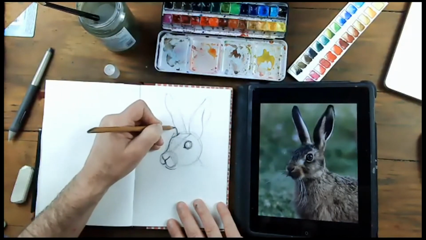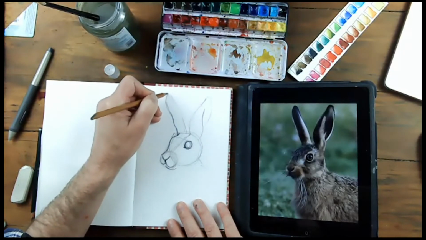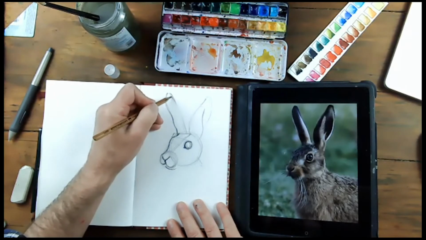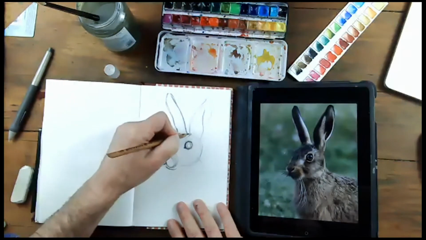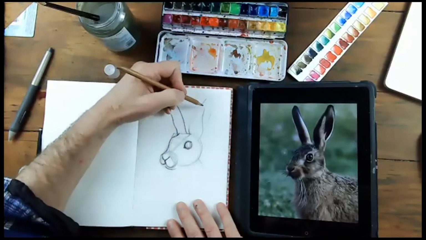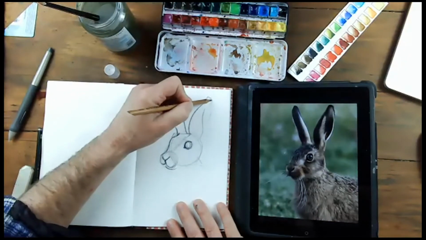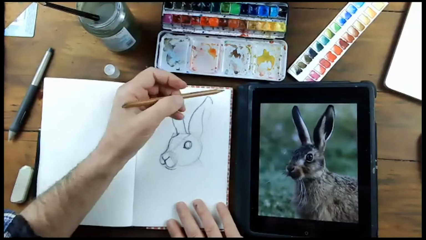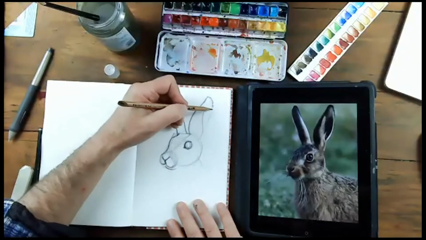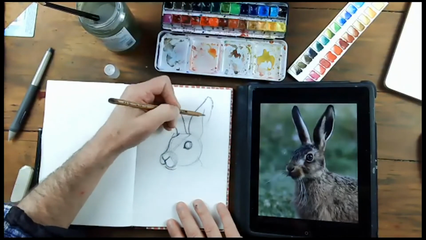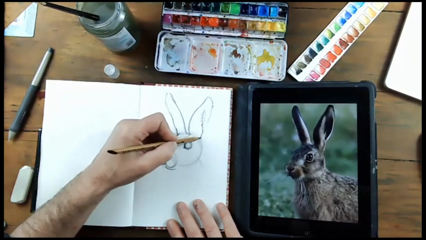Let's make a bit more of a definite statement about these ears and say, okay, they come around there like so, and that comes around there like so. Make a note of the edge detail as well, you know, a bit of fur up there. So there's a jaggy line there. It's not a straight, clean line. A lot of hair there, coming down to there like so.